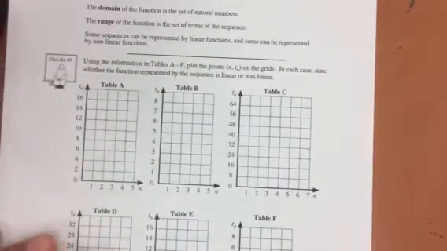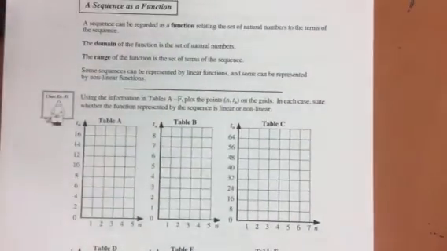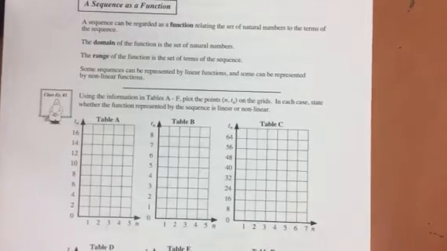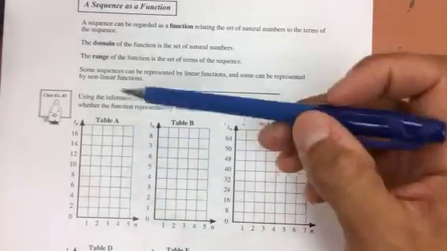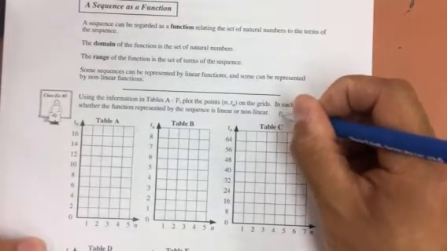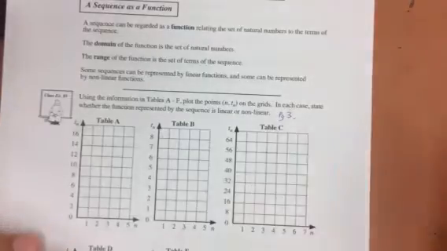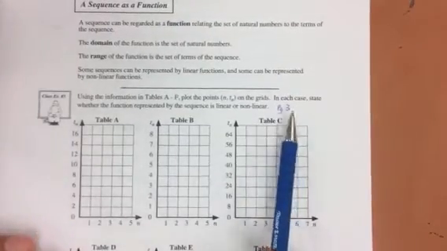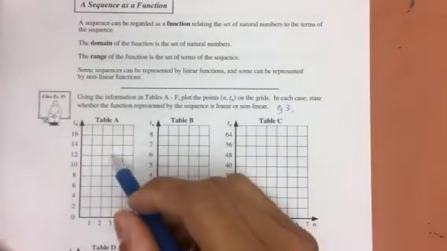All right, next we're going to look at sequences as functions. So what you need to do here is, with the tables from page 5, I believe it was, or sorry, no, page 3. So on page 3, you need to look at those tables and then take the information from the tables and put them onto the graph.